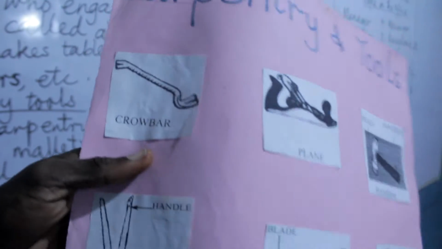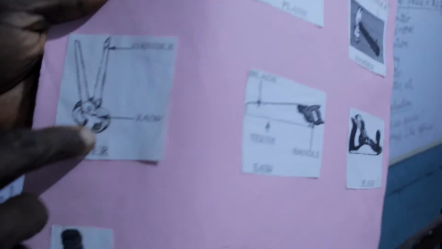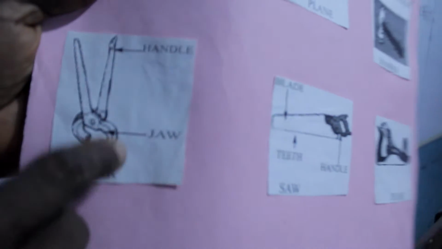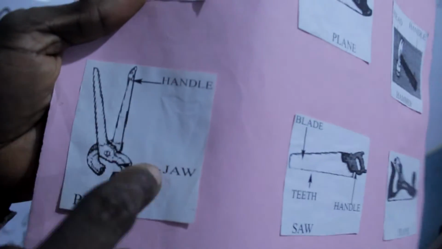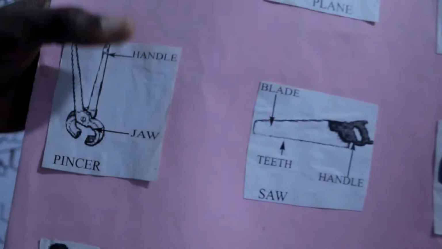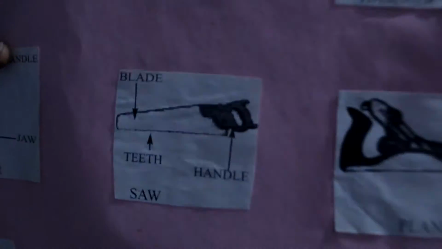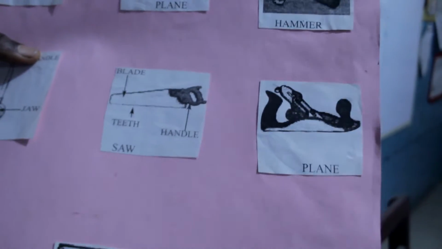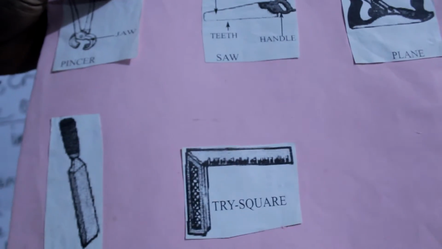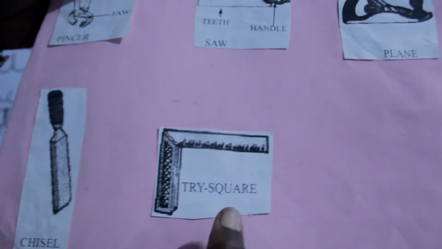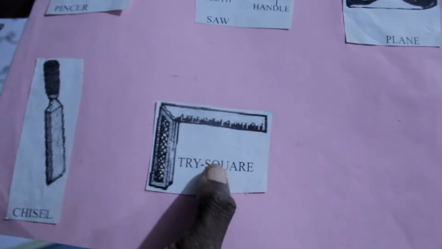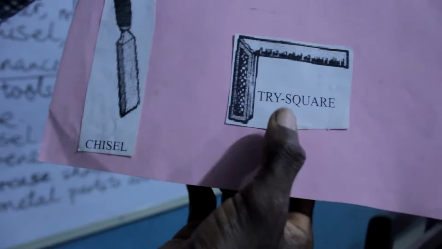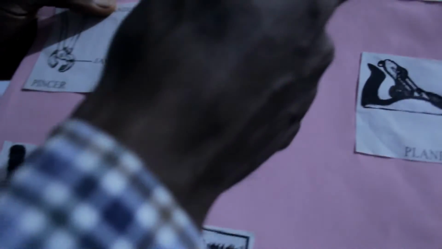And look at this pincher. We use this pincher to have a firm grip on something attached to wooden materials. And look at this saw. We use it to divide the wooden structure into parts, to cut the plank or any other thing into various parts. Then we can see the tri-square. It's used in measurement. We can also look at the hammer.